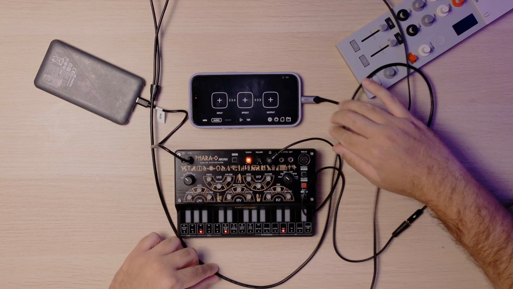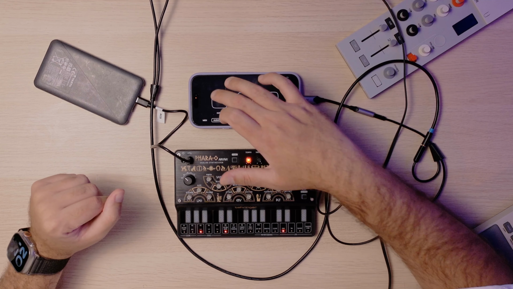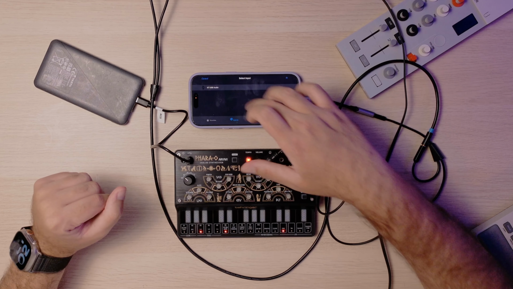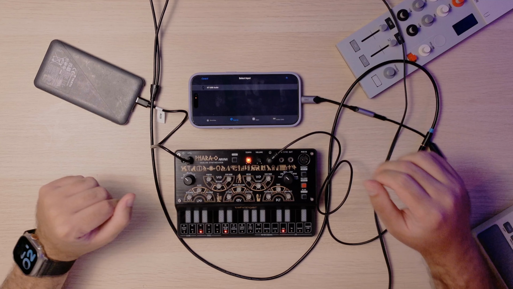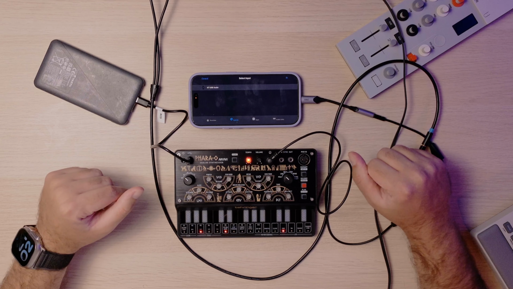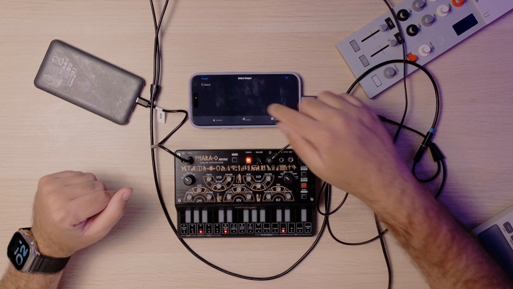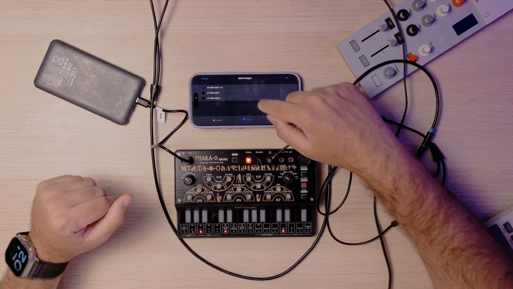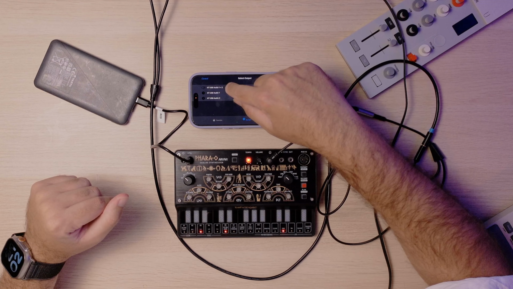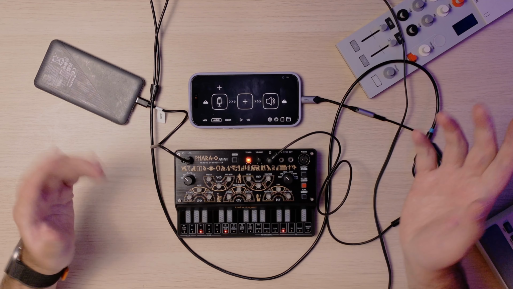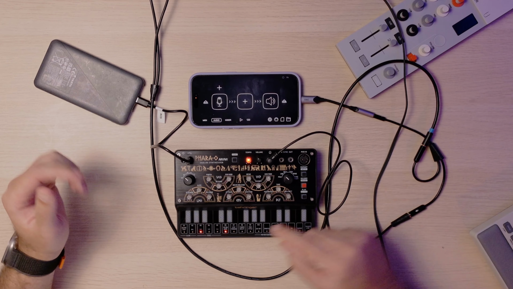Let's get this out of the way. Now let's go to input, and on the input, system, KT USB audio. In your case, the name might be different depending on the device you use. Now you can see that I have an input here, and for the output, I need to go to system again, KT USB audio 1 and 2. Now let's do a test if it's gonna work at all.